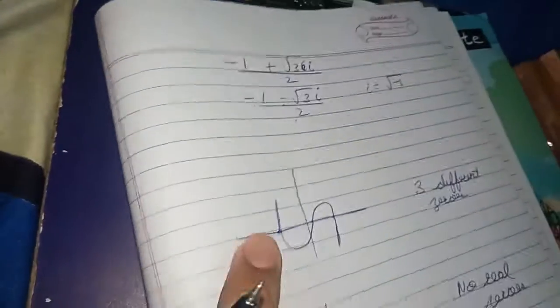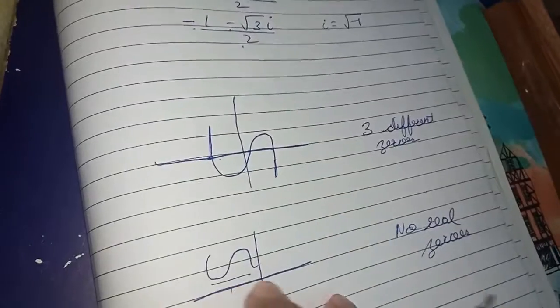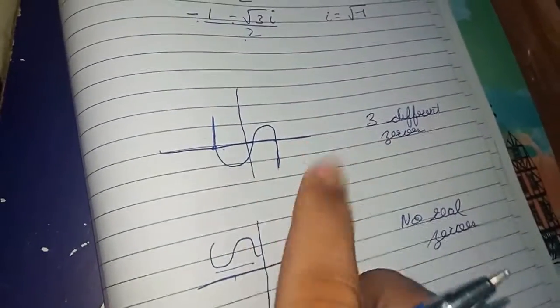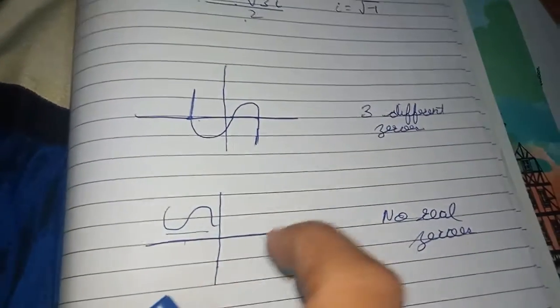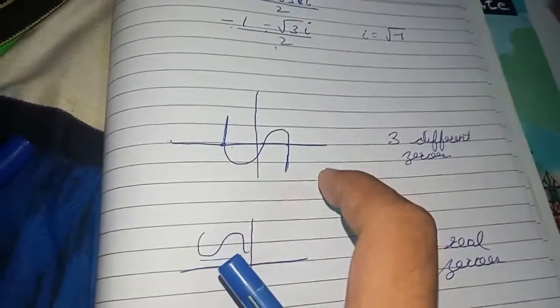Now your task is, I have shown you 2 different cases, and you have to make the different cases for this cubic polynomial yourself, so that you can practice. As there are 3 cases here, in a cubic polynomial also there would be different cases. I have shown you 2 of them, so now your homework is to just take out another 2.